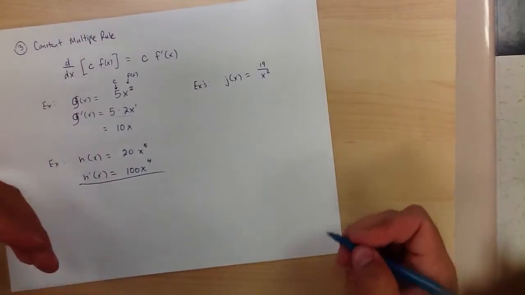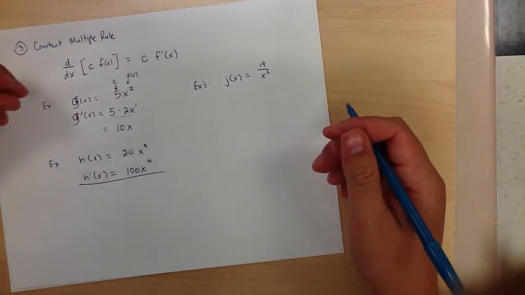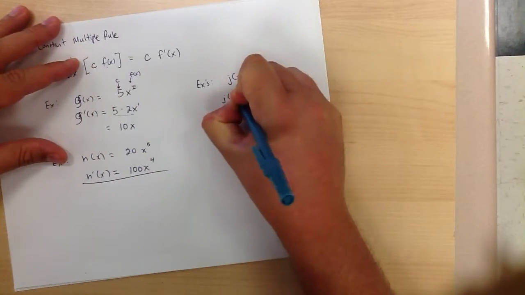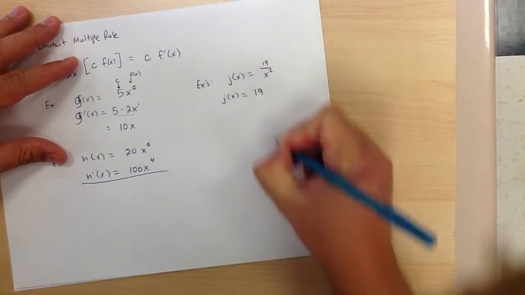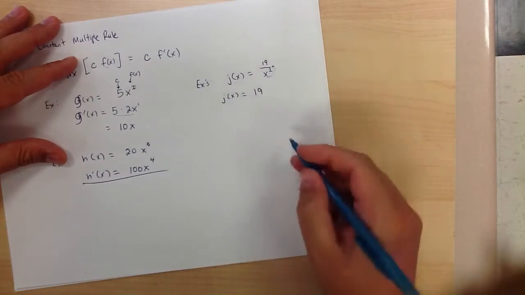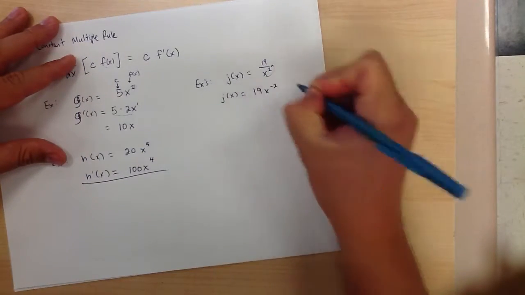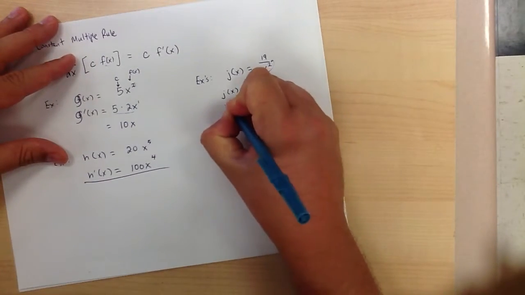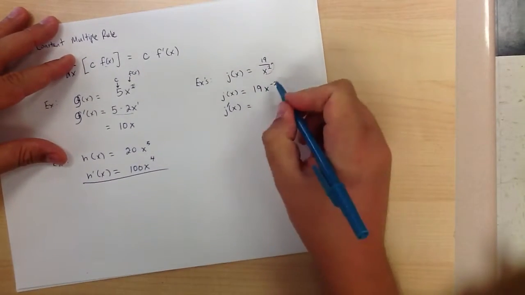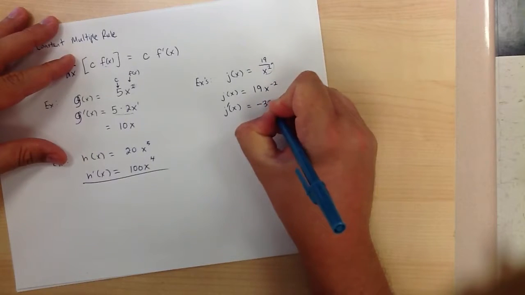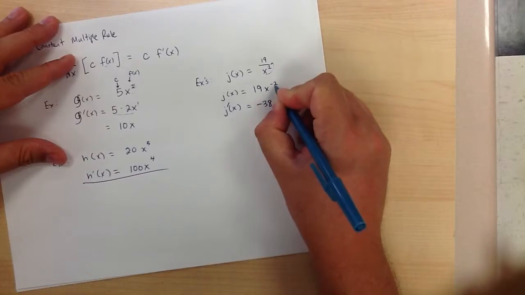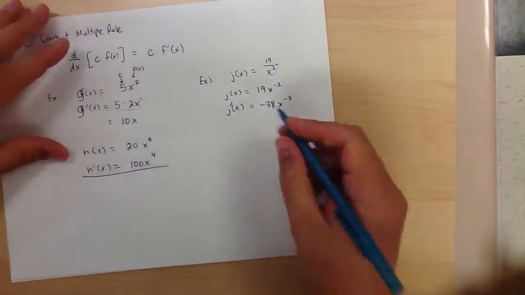The big thought is if you see these functions, you should want to rewrite them in a nice format like the power rule. So we're going to make this, remember 19 stays out front. This guy's going to come up to my numerator, and when it does, it turns into a negative exponent. So to find j prime of x, I'm going to do negative 2 times 19, that's negative 38x to the negative third. Remember, subtract 1. Do not add. That does not turn into a negative 1.